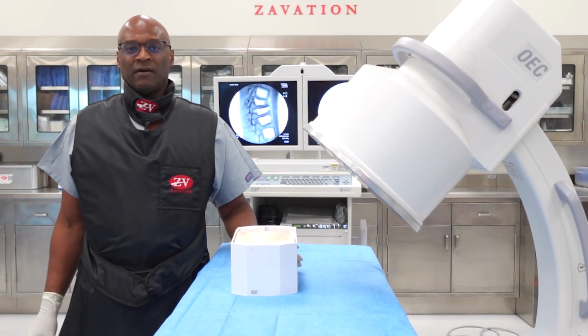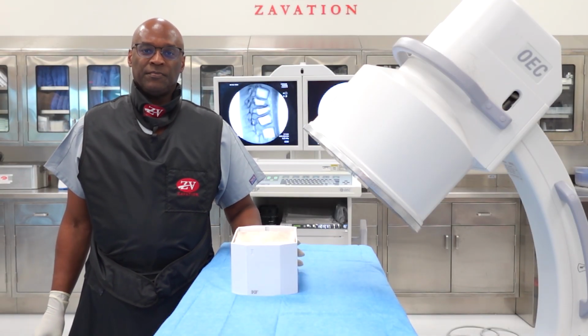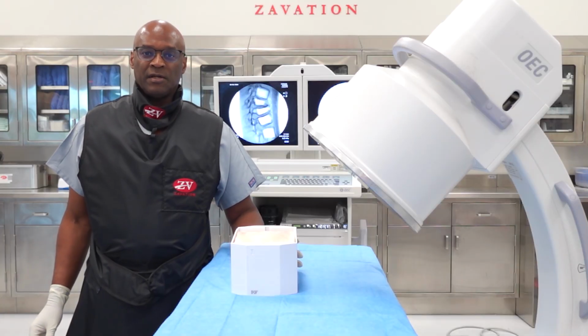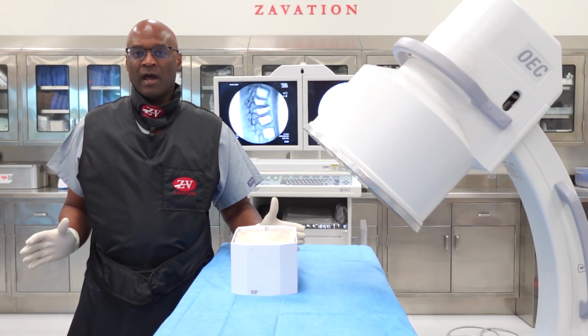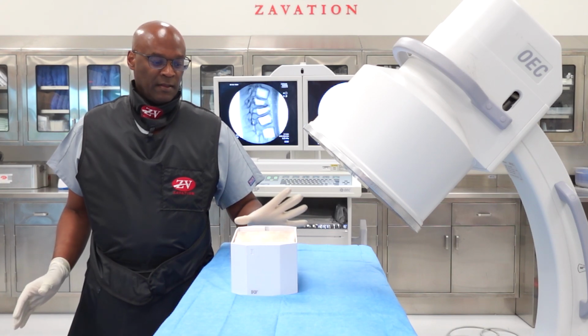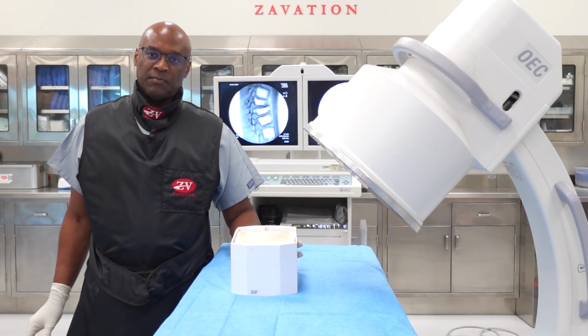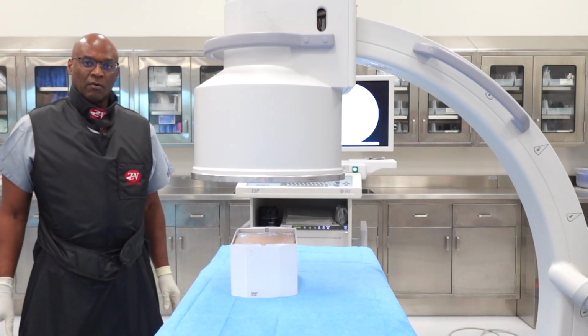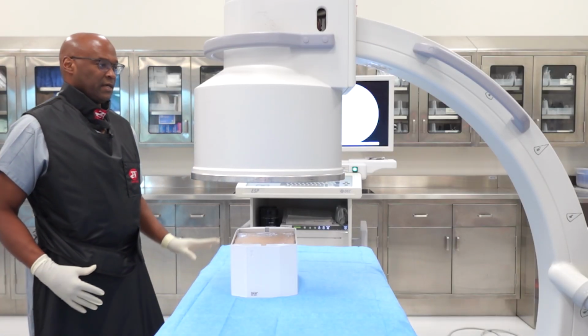We are using the Biomers training model to reproduce a vertebral compression fracture. The important thing is to make sure that your C-arm is set up for adequate AP and lateral, and that you have the model in a prone position. So we're starting with the AP and the lateral views of the spine. This is the AP view.